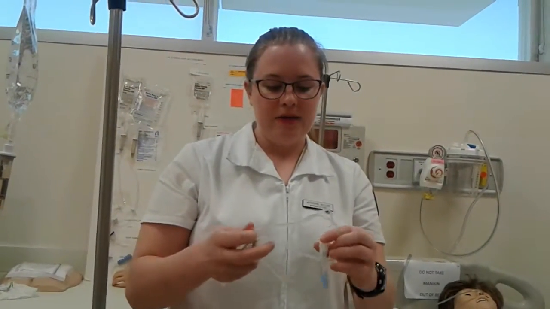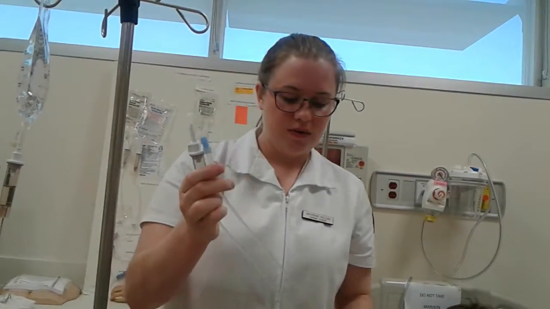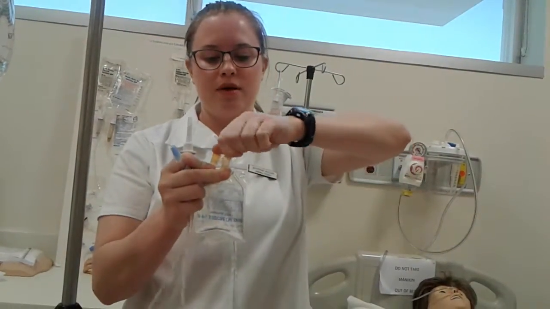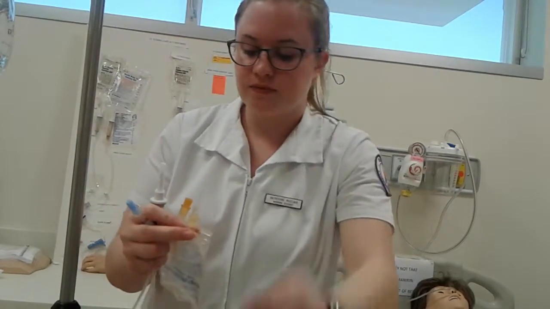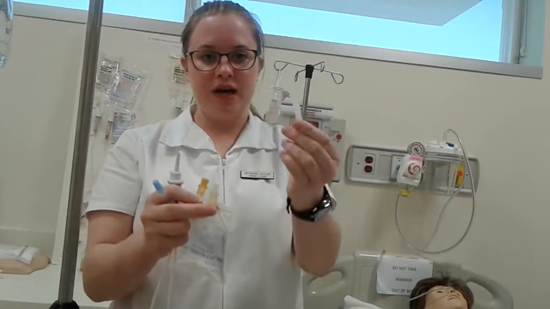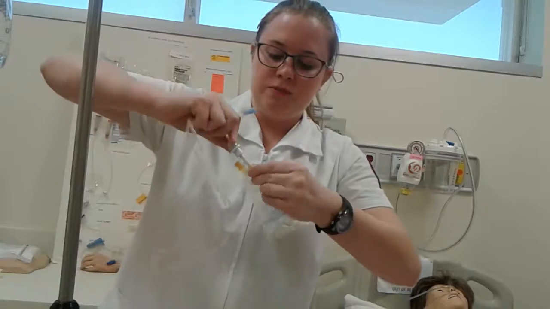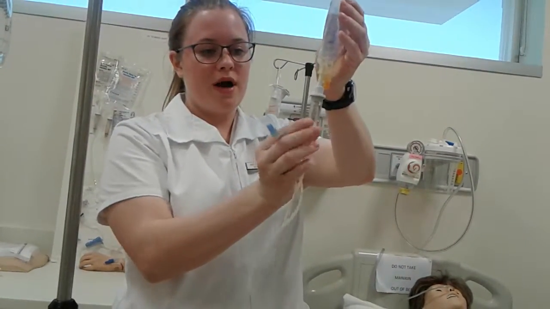So I have my IV piggyback tubing, and I would need to clamp the tubing so it's completely closed. I'm going to take my medication and open the cap. And now that the sterile field is set up, along with my spike cap, I'm going to spike the medication while filling the drip chamber to about halfway.